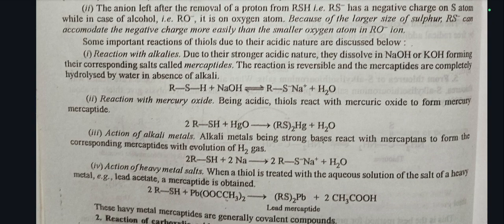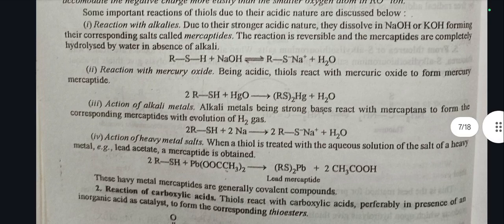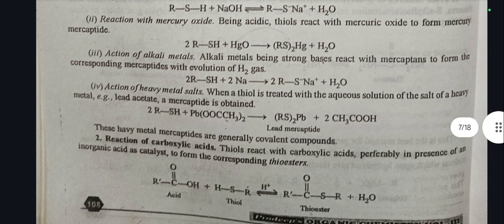Reaction with mercuric oxide: being acidic, thiols react with mercuric oxide to form mercury mercaptide. 2RSH + HgO gives (RS)2Hg + H2O.